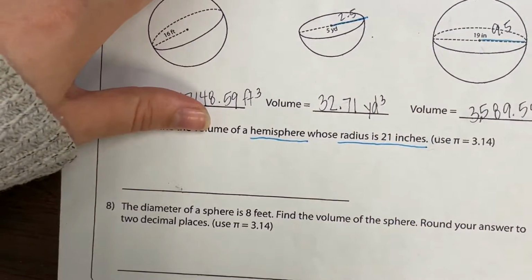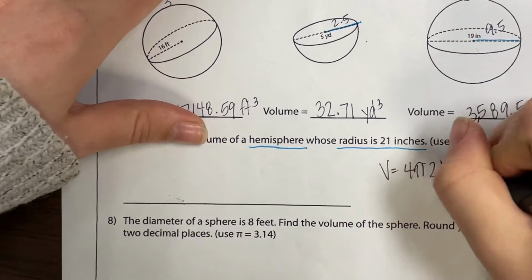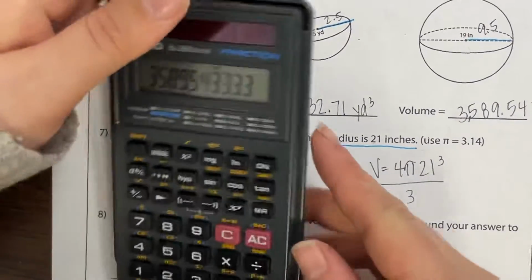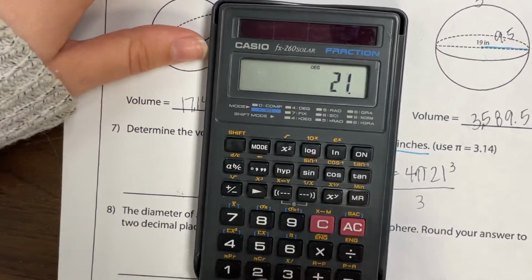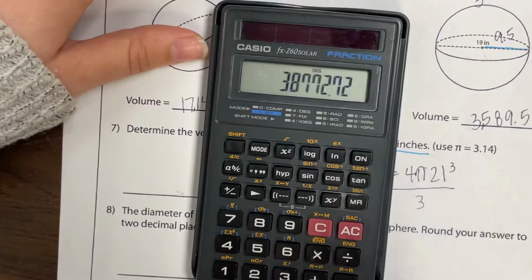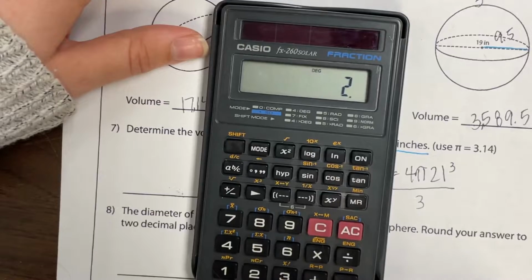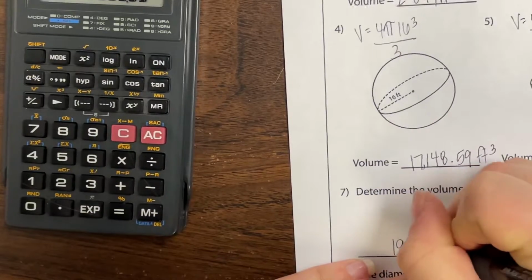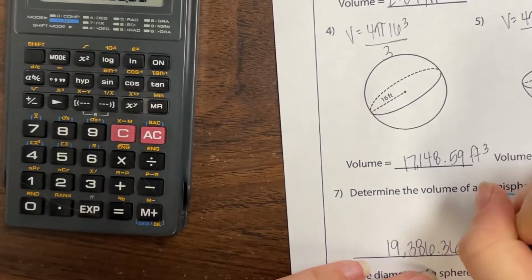All right, determine the volume of a hemisphere, so I have to divide by 2, whose radius is 21 inches. Okay, so that would be V equals 4 pi 21 cubed divided by 3, and then I'll have to divide by 2 at the very end to get the hemisphere. So 21 times 21 times 21 times 4 divided by 3 times 3.14. That would be if it was an entire sphere, and I want the hemisphere, I want half of that, so divide by 2. So 19,386.36 inches cubed.